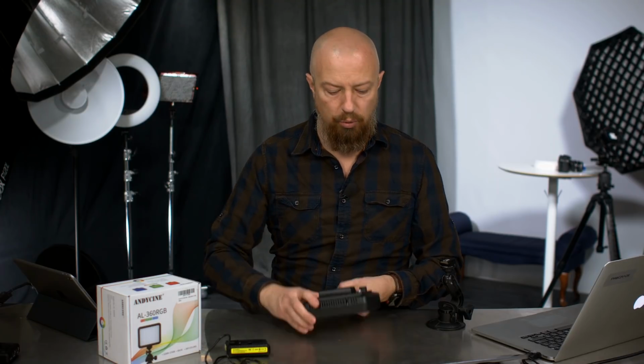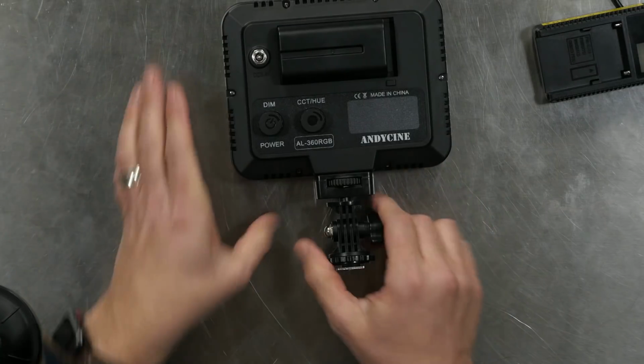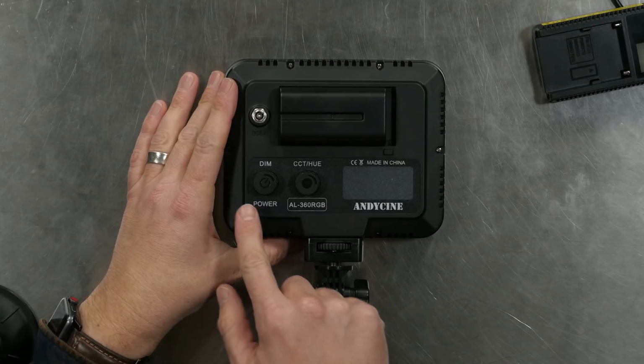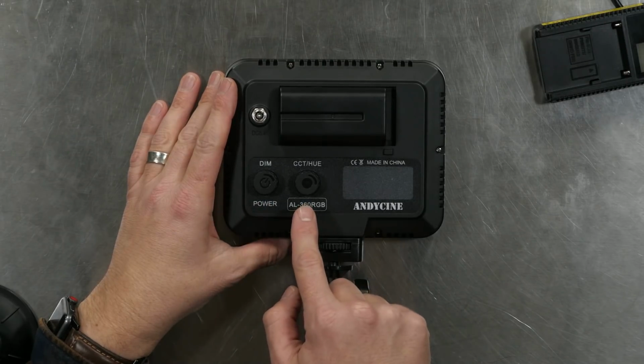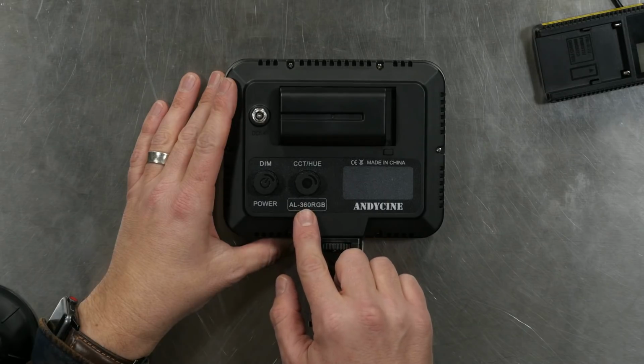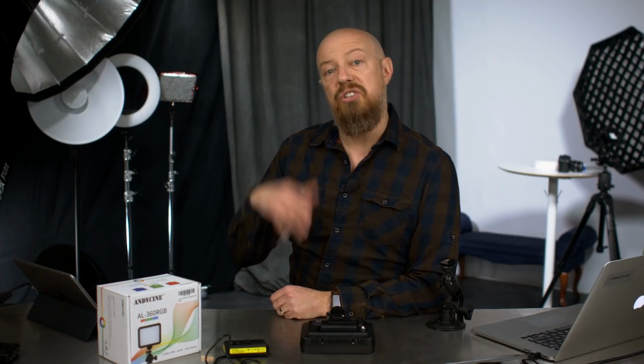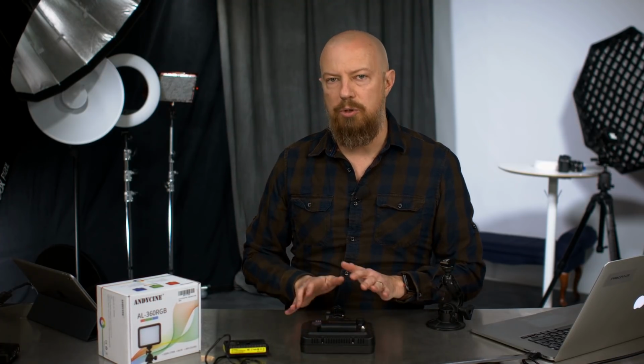And let's take a look at the controls on the back here. You have two different knobs and buttons, the dimmer/power and the color temperature/hue. So this light is a color temperature controllable light, an RGB light. Now we know that when you have a light like this, the color temperature control is being calculated by RGB, so it's probably not going to be super accurate, but as you're going to find out here, accuracy is not exactly this thing's strong point, but we'll get to that.